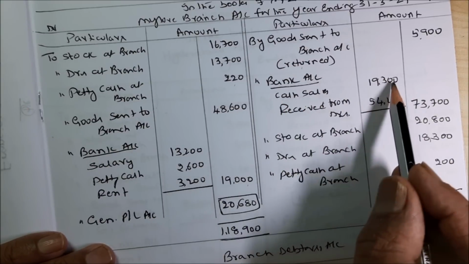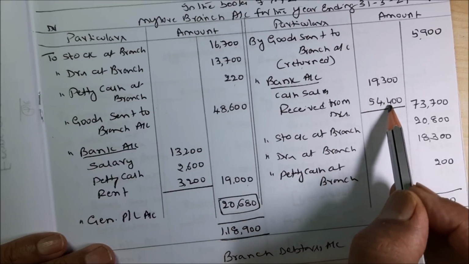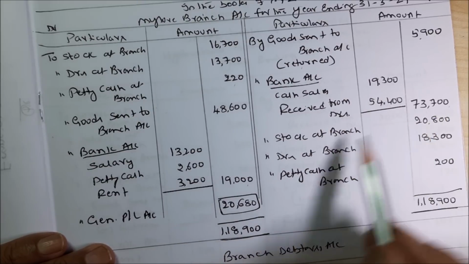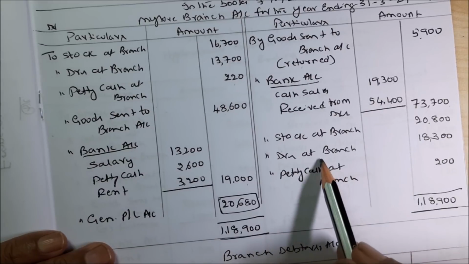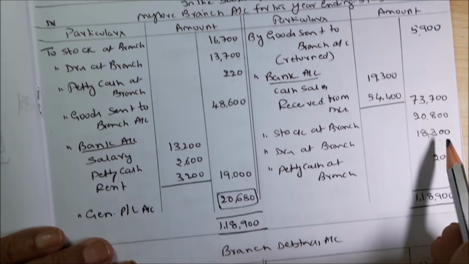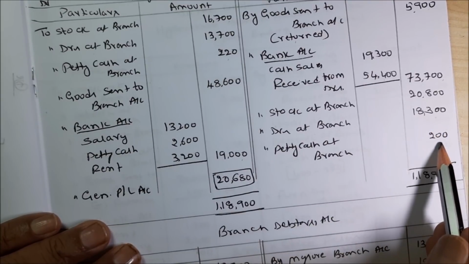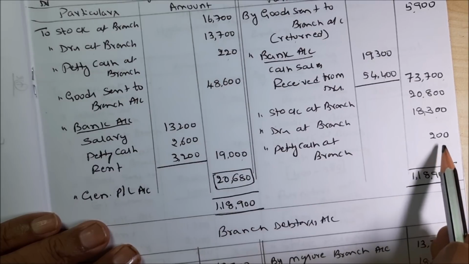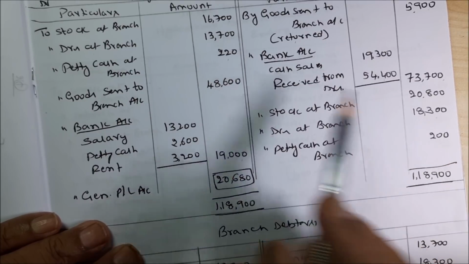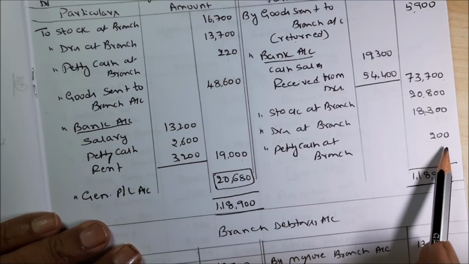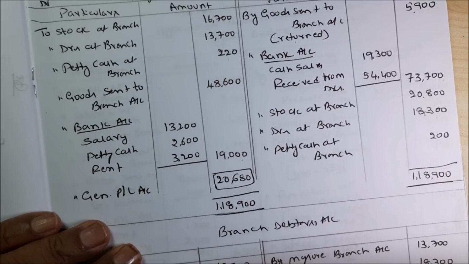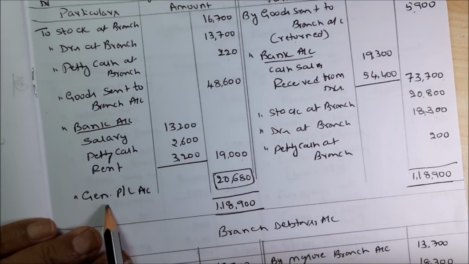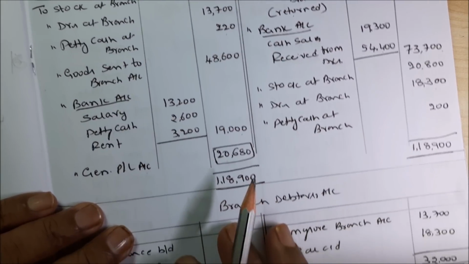By bank account, cash sales 19,300, received from debtors 54,400. So in total we have remitted 73,700. Stock at branch 20,800, debtors at branch 18,300, then petty cash at branch, how much is it actually? 200, right? Everything has been given in the problem, so we have to write that. It is very simple. Opening it was 220, now it is 200, means we have spent 20. So what is the profit? 20,680 is the profit of the branch. It will be transferred to the general profit and loss account.